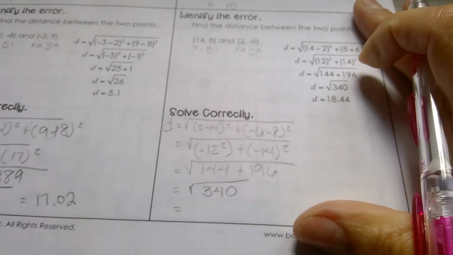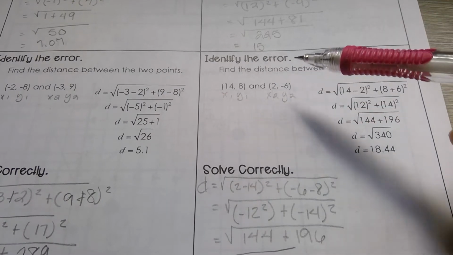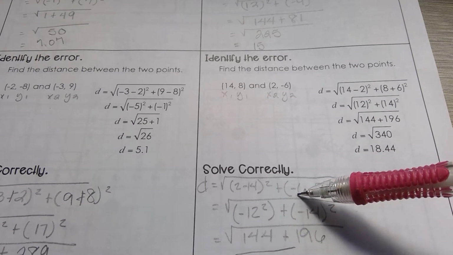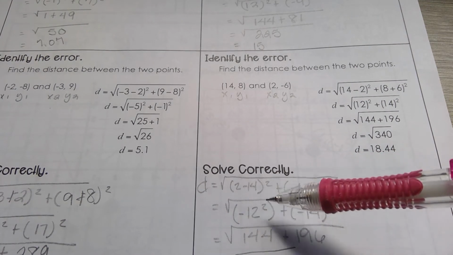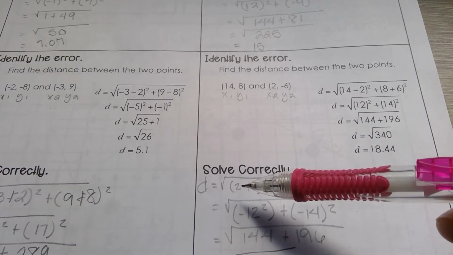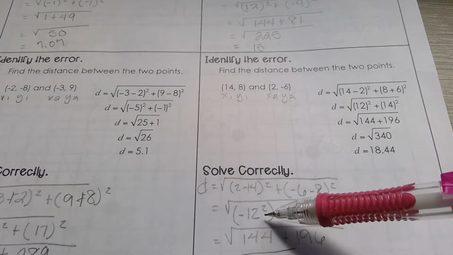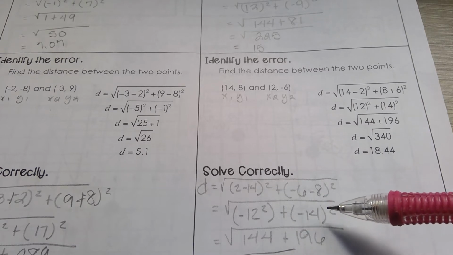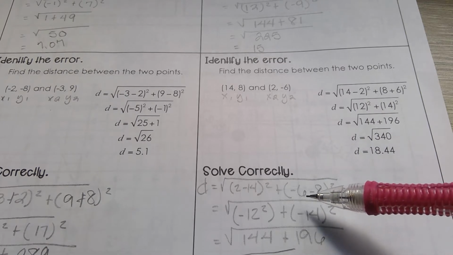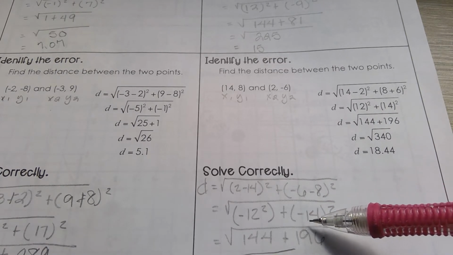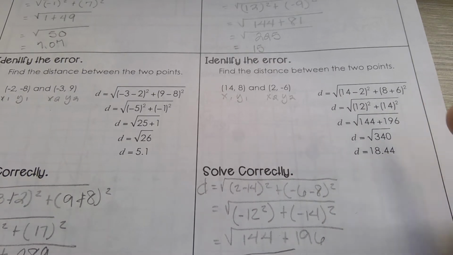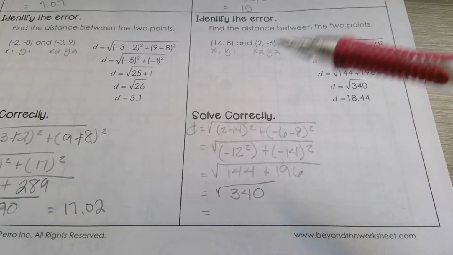Okay, and our last one here. So x2 minus x1 means 2 minus 14. And then negative 6 minus 8. So 2 minus 14 is negative 12. If I have 2, but I owe 14, I can only give you 2. That means I still owe you 14. All right. And this is negative 6 minus 8. So it's a negative 6 and it's a negative 8, which gives us negative 14 squared. So this is 144, and negative 14 squared is 196. And when we add them together, we get 340.